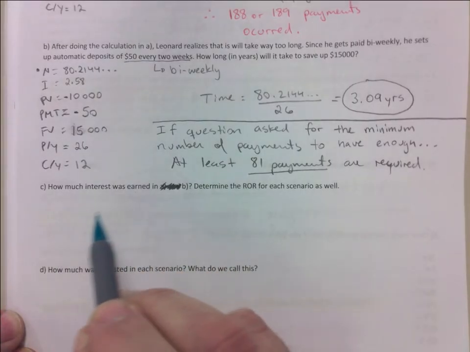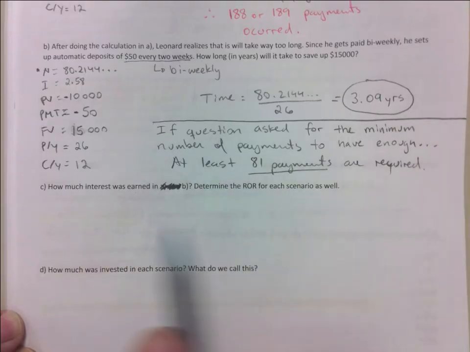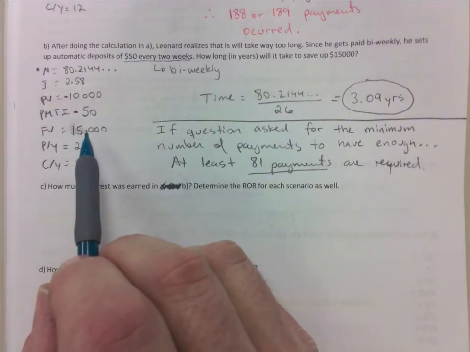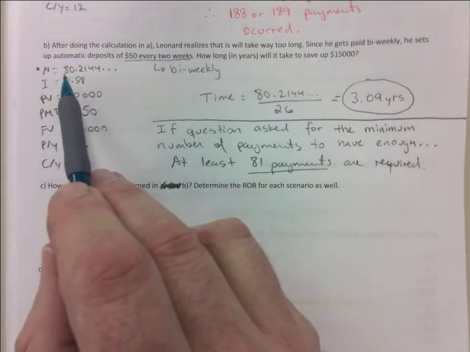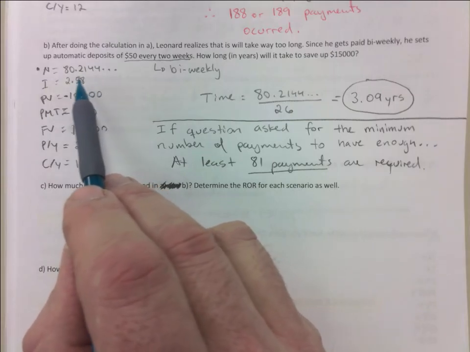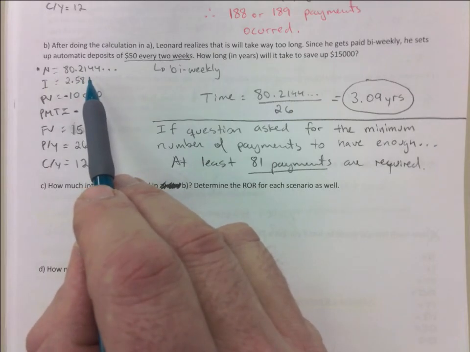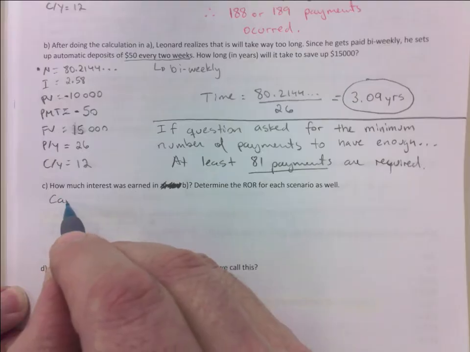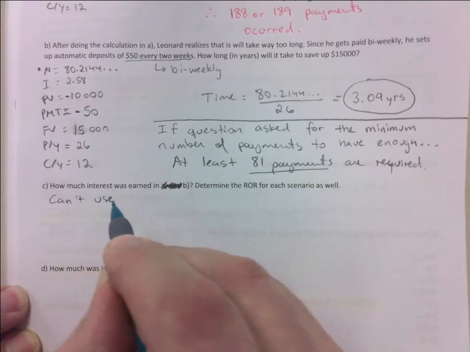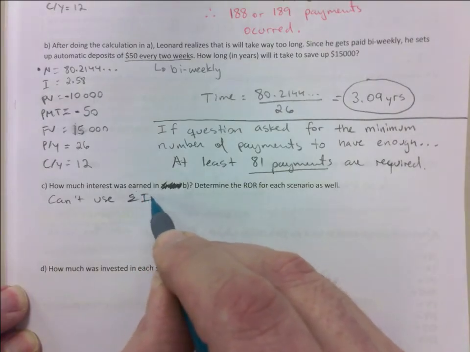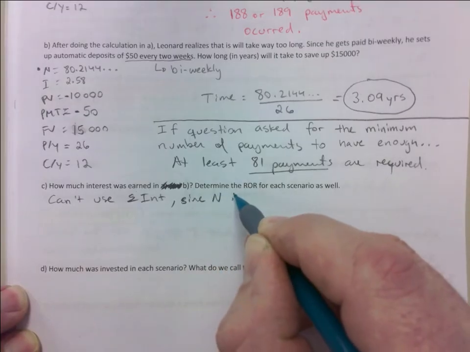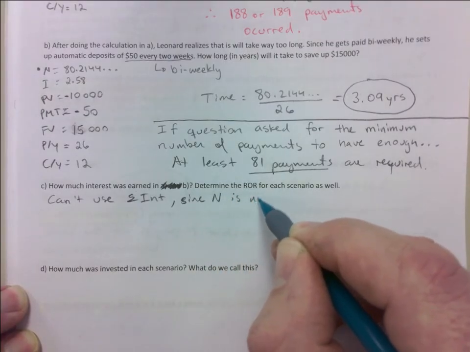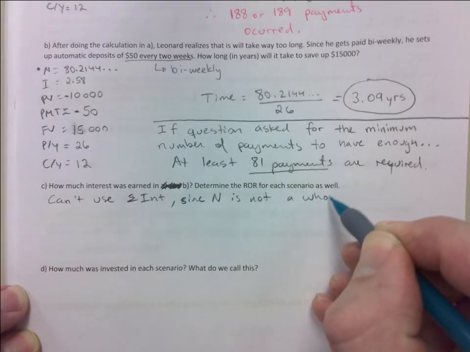So how much interest? Can I use sum of interest in this case? You may not have paid attention because it's Friday and you were like, I'm just looking forward to the weekend. But if n is not a whole number, you cannot use sum of interest. You cannot, okay? So can't use this one since n is not a whole number.